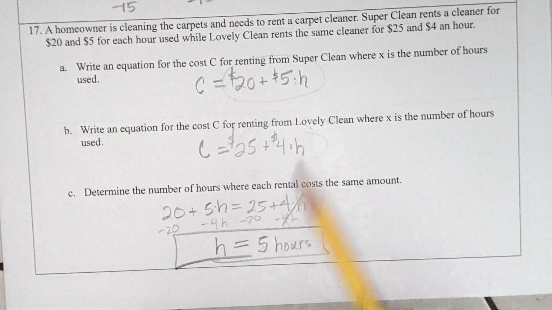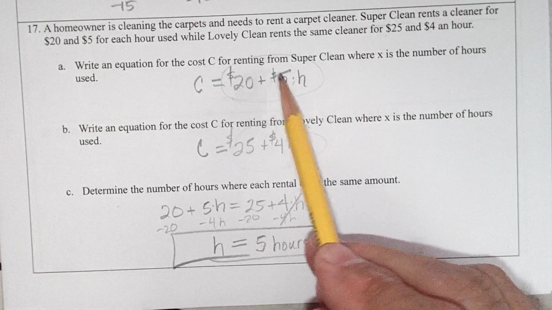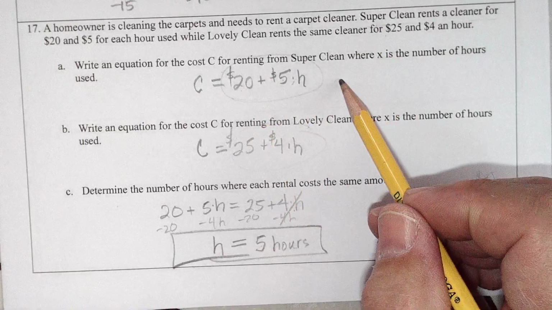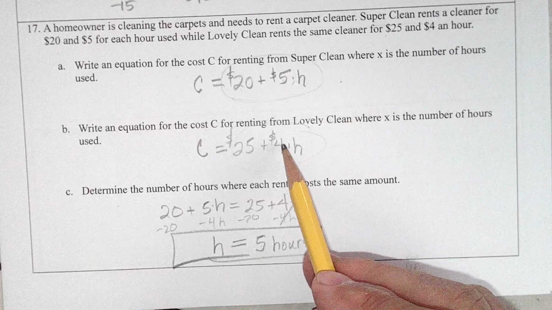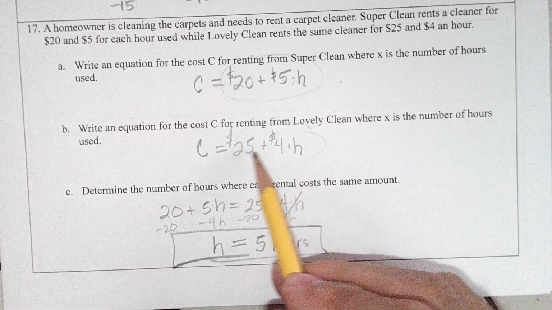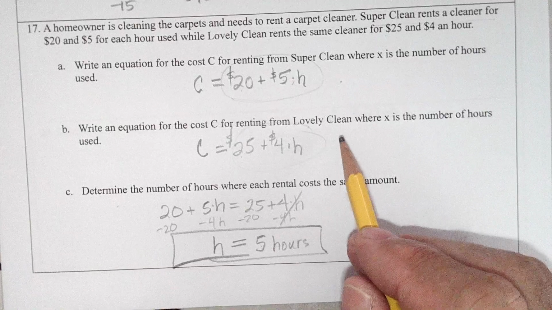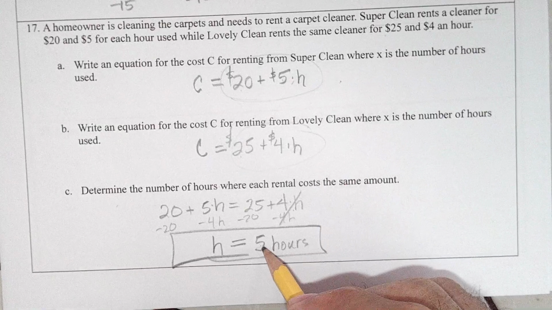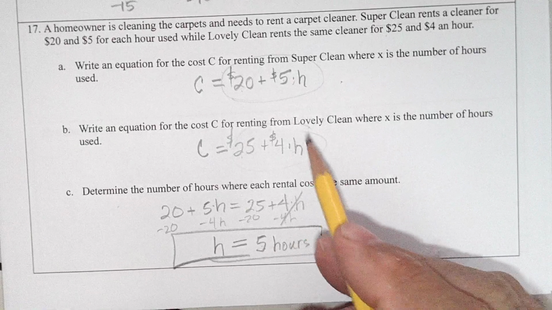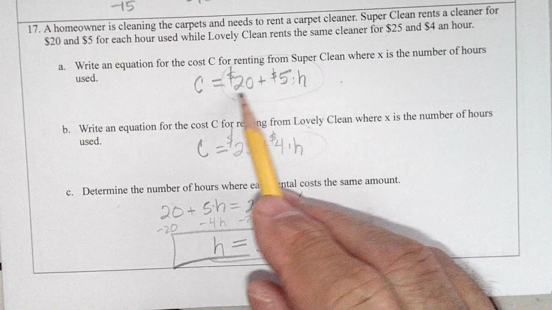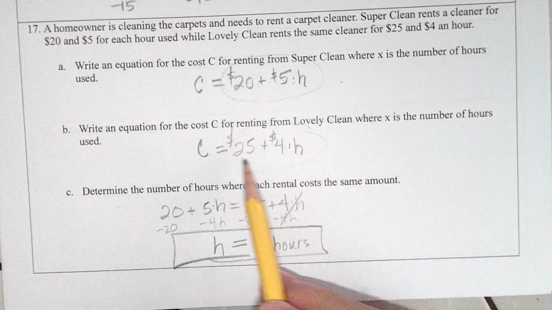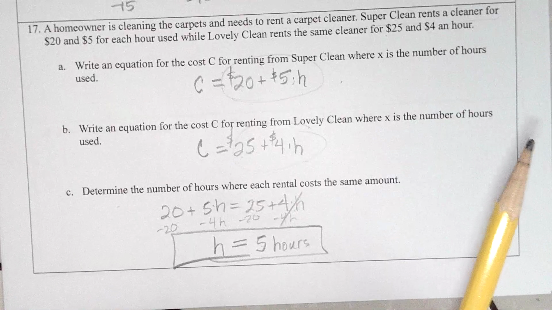We can check it. 5 times 5 is 25, plus 20 is $45. 4 times 5 is 20, plus 25 is 45. So if h is 5, then this equation, the cost for that one and the cost for the other one would both be $45.